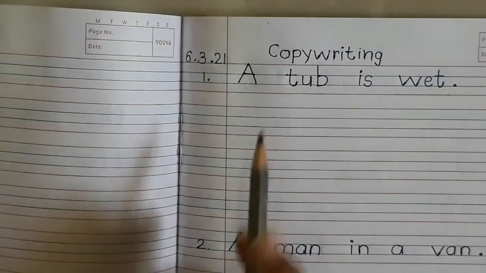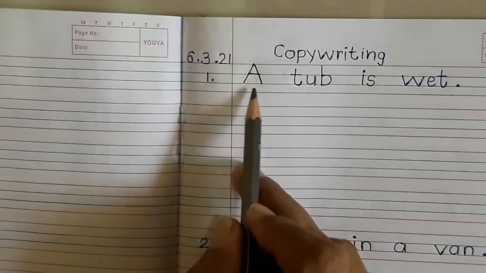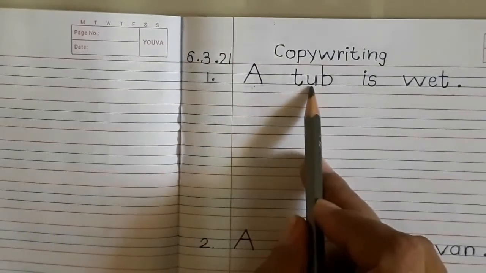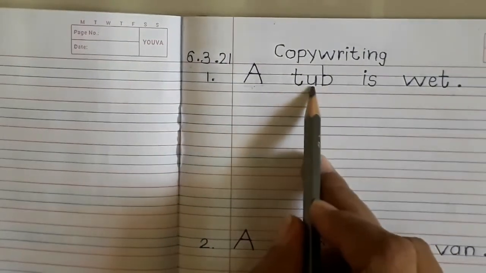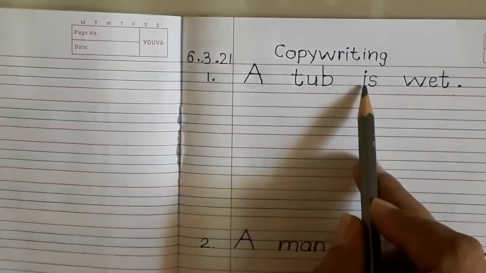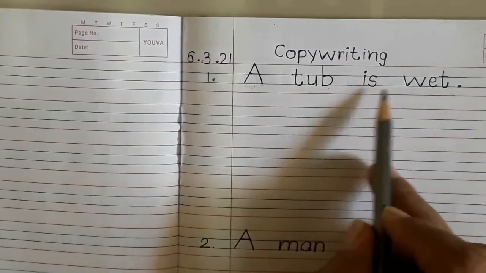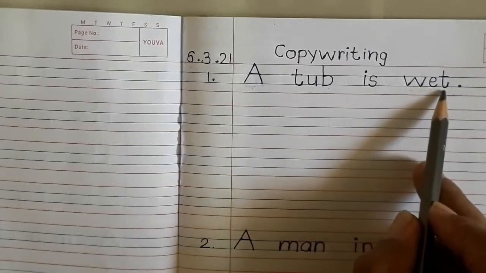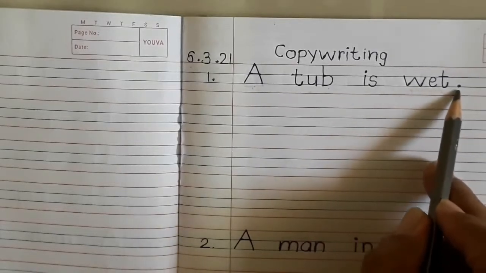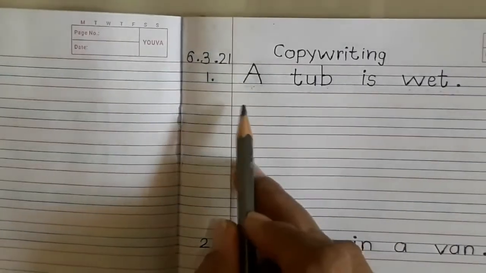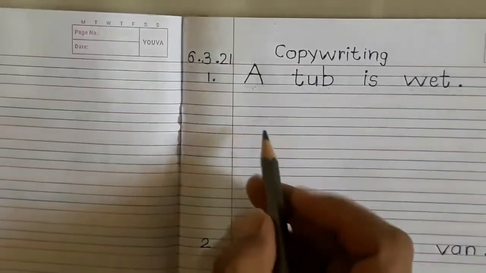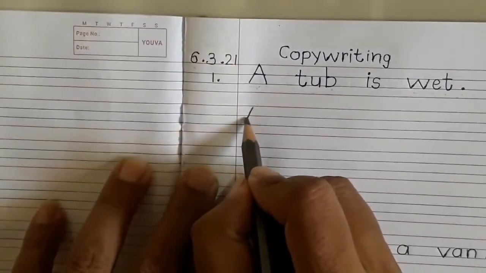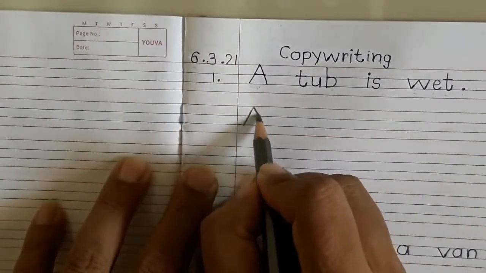Here is the first sentence. Capital A, T-U-B tub, I-S is, W-E-T wet. Then full stop. A tub is wet. मतलब कि टब कैसा है? गीला. Now first we will write capital A.